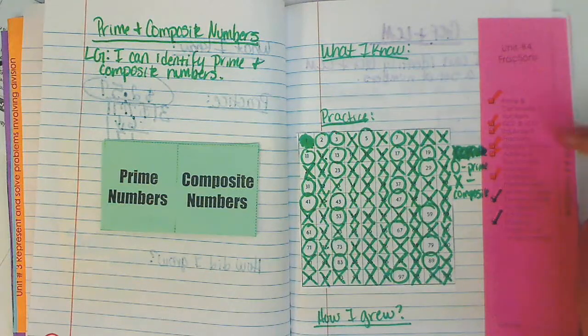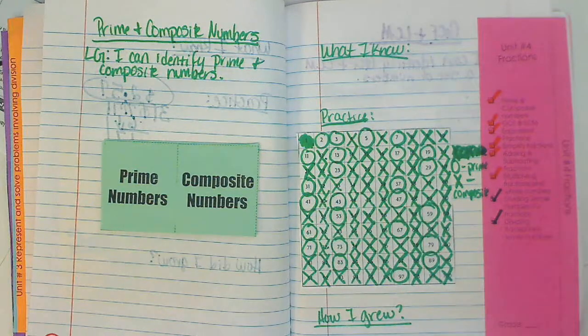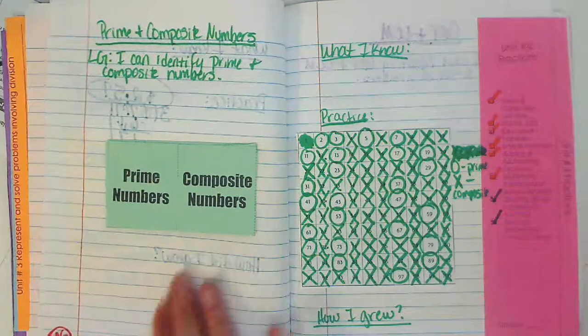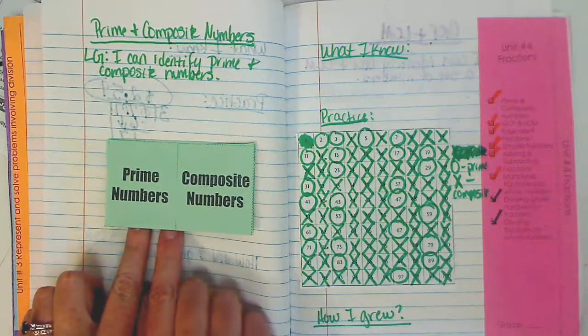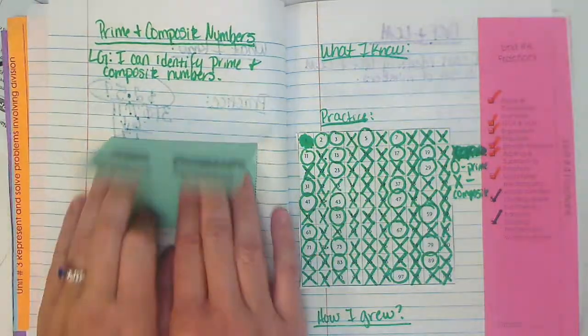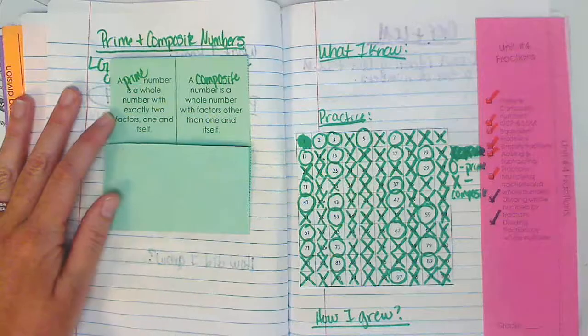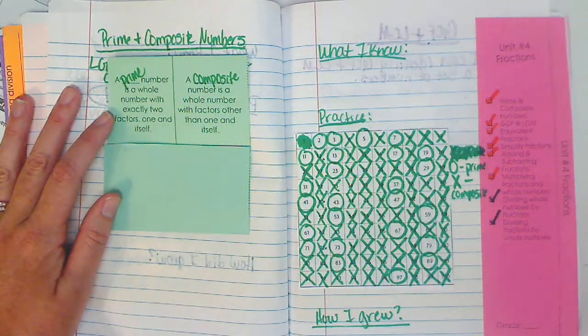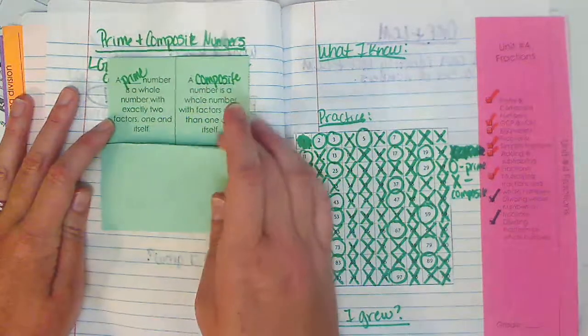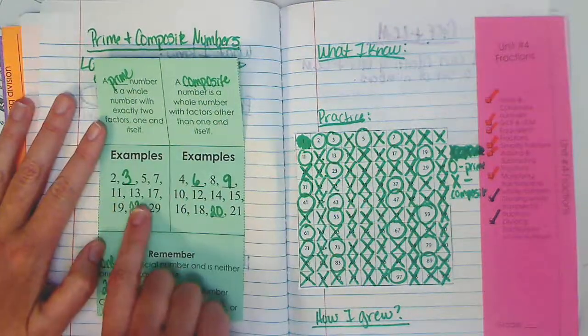So when we start fractions, the first thing we talk about are prime and composite numbers, and the foldable that we're using looks like this. So prime numbers and composite numbers. A prime number is a whole number with exactly two factors, one and itself, and a composite number is a whole number with factors other than one and itself. And then we do some examples.